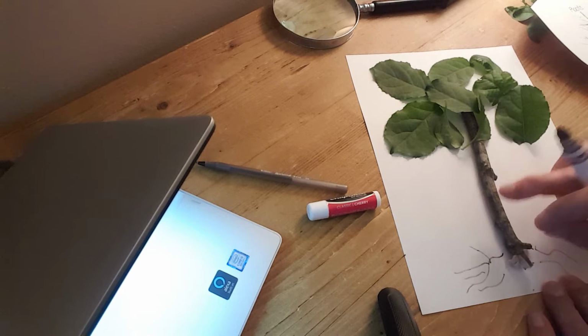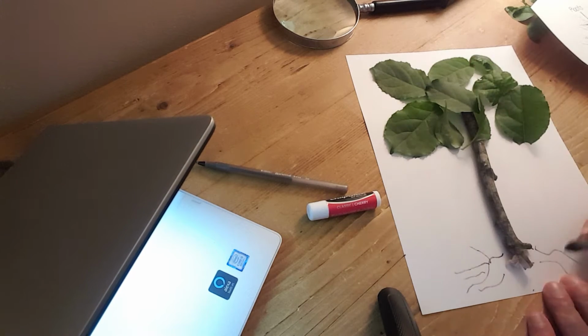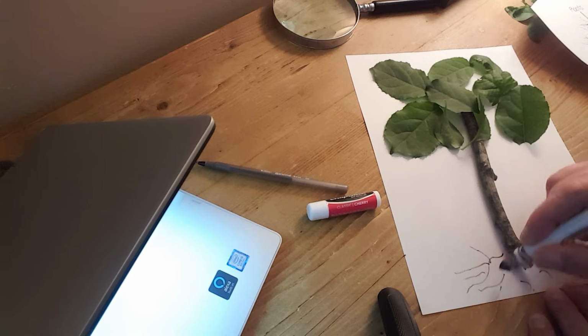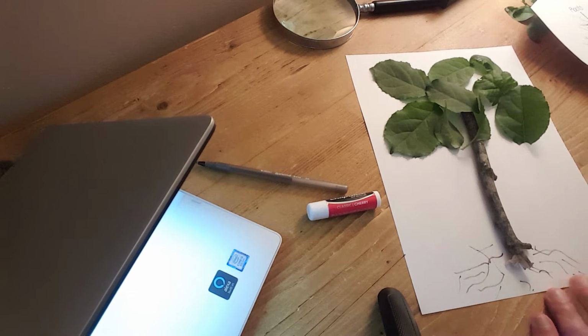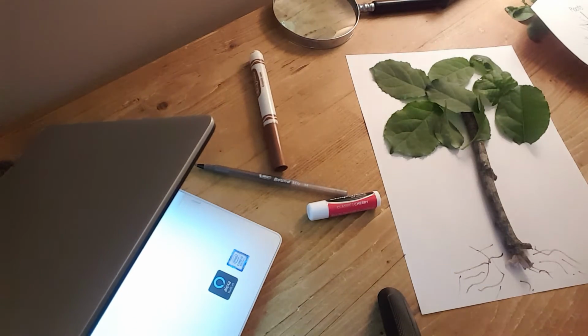So I might want to secure this down. I might want to glue or secure that down somehow, however I want to do it. And I'm not going to draw all the roots in here. But do you see how I'm drawing that in there like that? And then I can take another marker after I'm done, and then I can label everything.